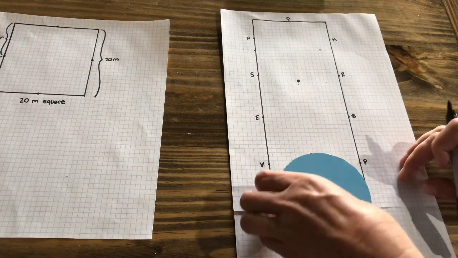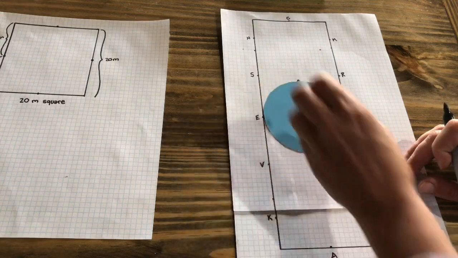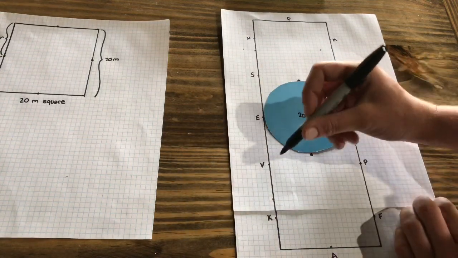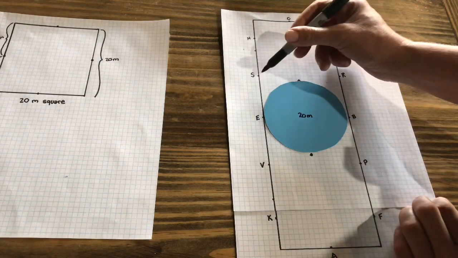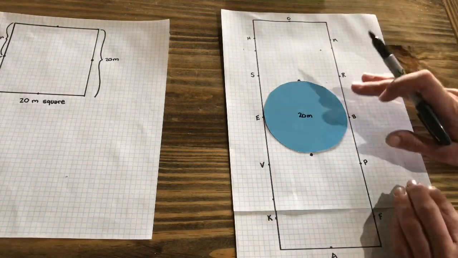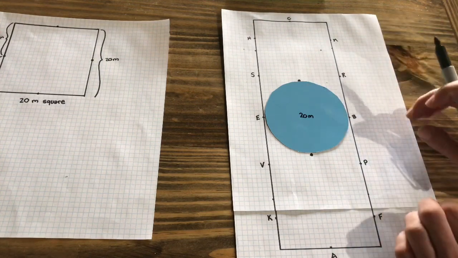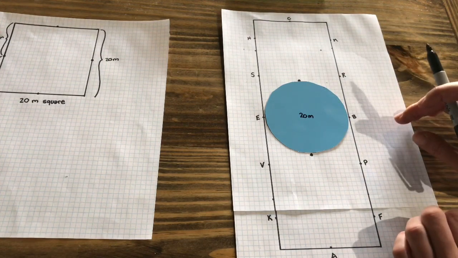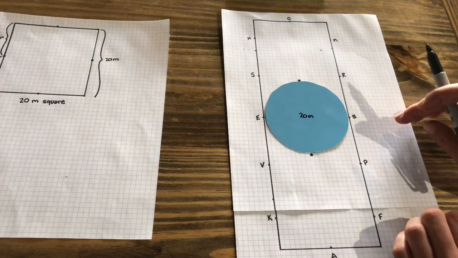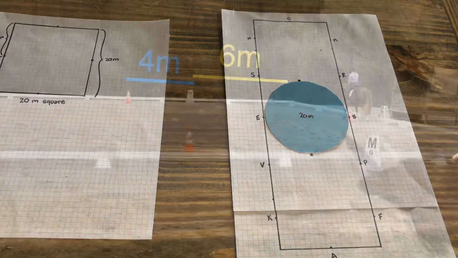So when you're riding your circle in the center, you are 2 meters shy of the line between V and P and the line between S and R. So I think that's clear, hopefully. So we'll go outside and I'll ride it for you and hopefully give you some visuals.